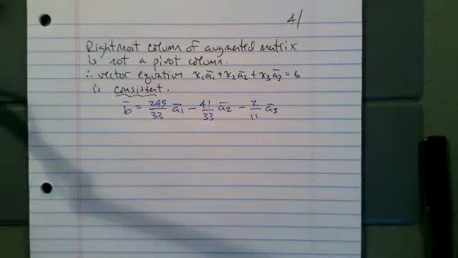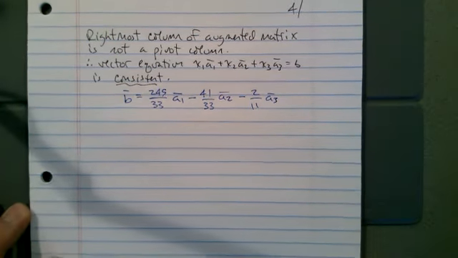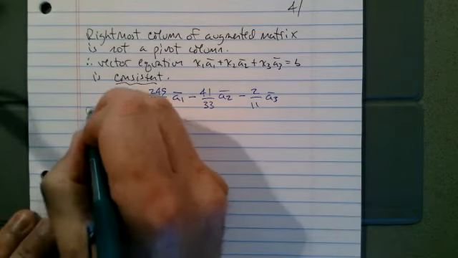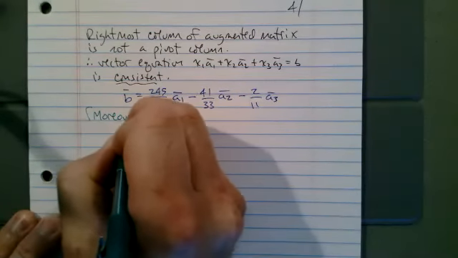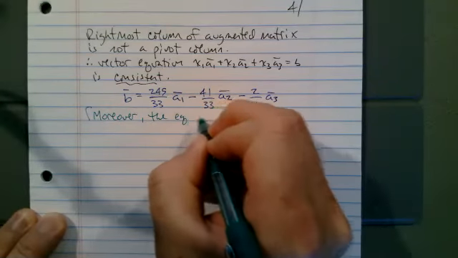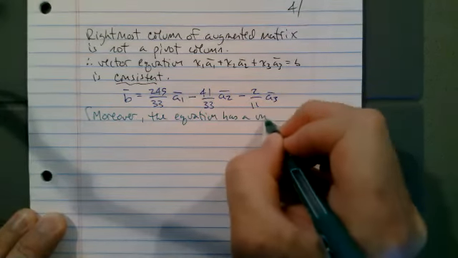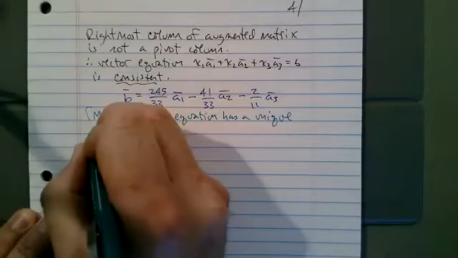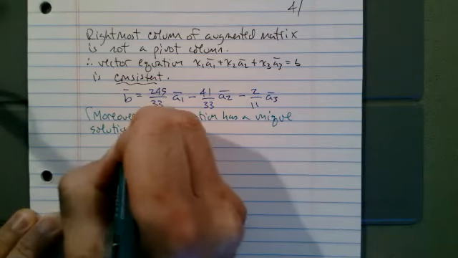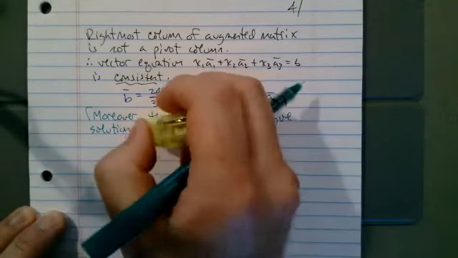It's consistent, and since there are no free variables, this equation has a unique solution. That wasn't important. We just wanted to know if it was consistent or not. Moreover, the equation has a unique solution, because there are no free variables.